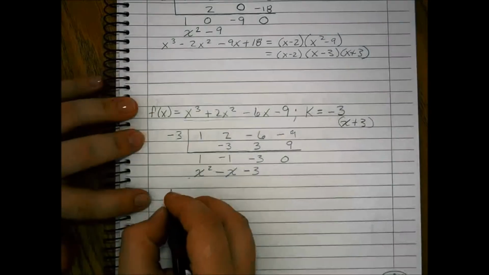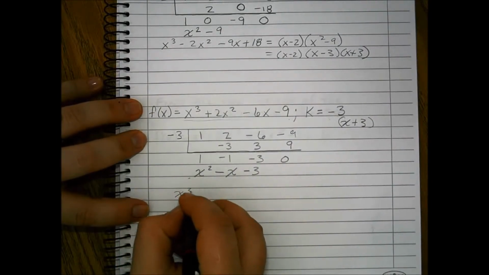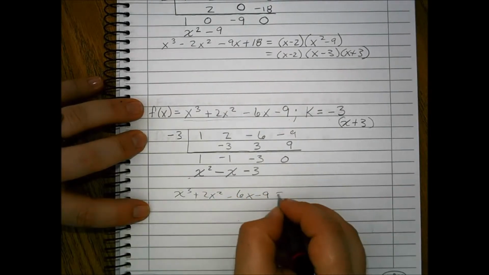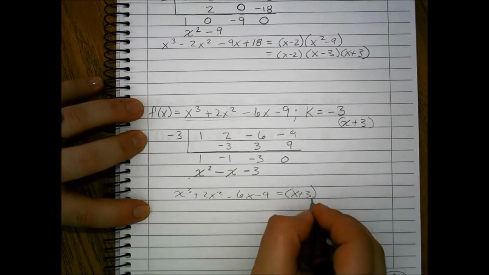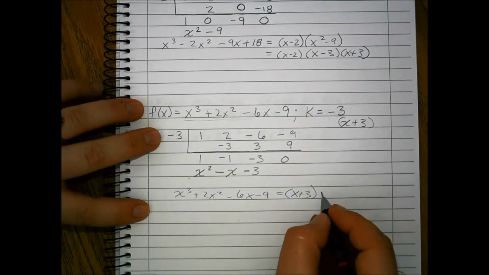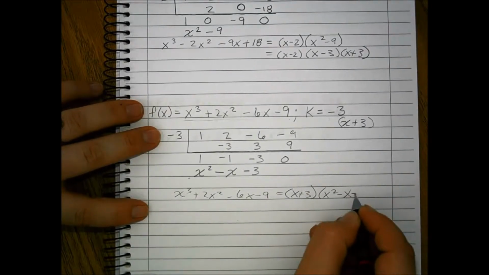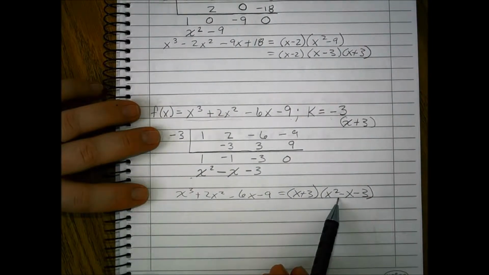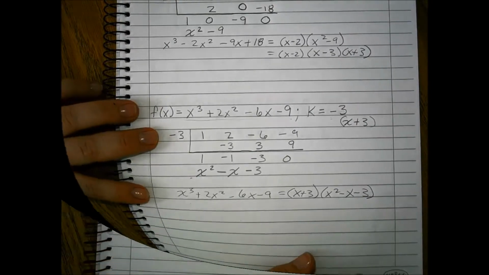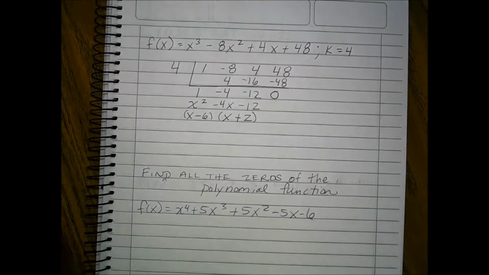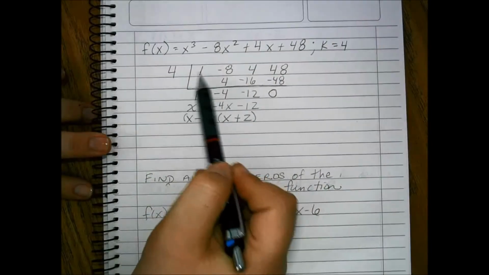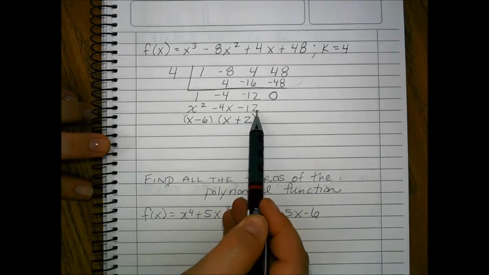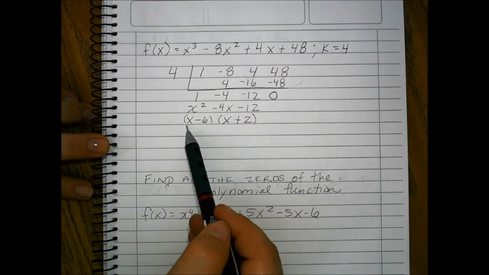And so therefore, the factors of x cubed plus 2x squared minus 6x minus 9 are x plus 3, our original factor found from the 0, negative 3, and x squared minus x minus 3. Unless this can be factored, don't try to factor it. And in the next polynomial, again, using our 0 synthetic division, we get a quadratic x squared minus 4x minus 12. This time we can factor it.